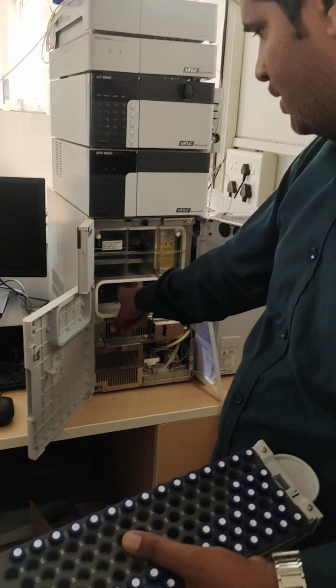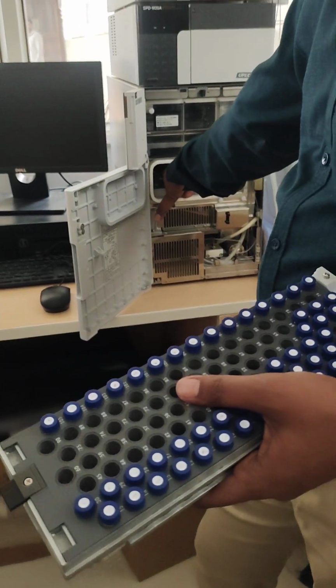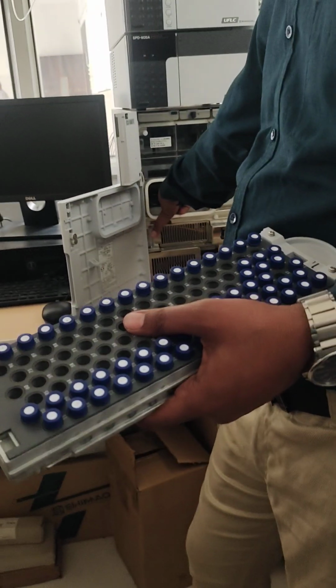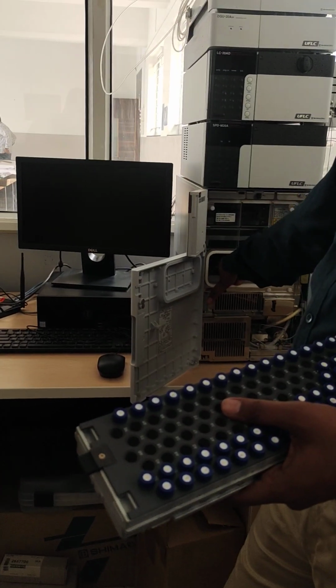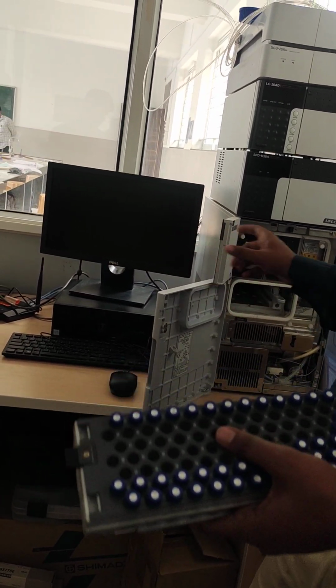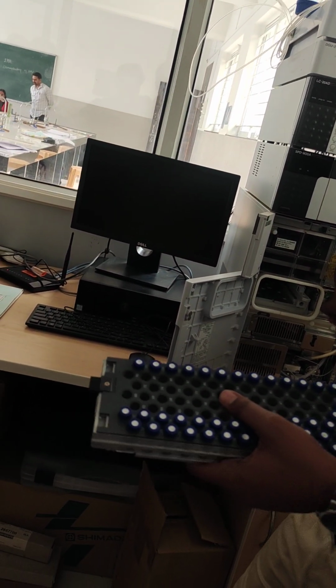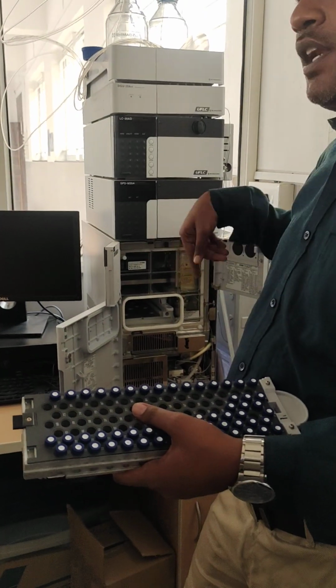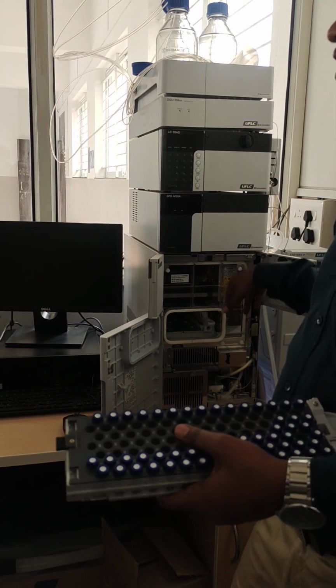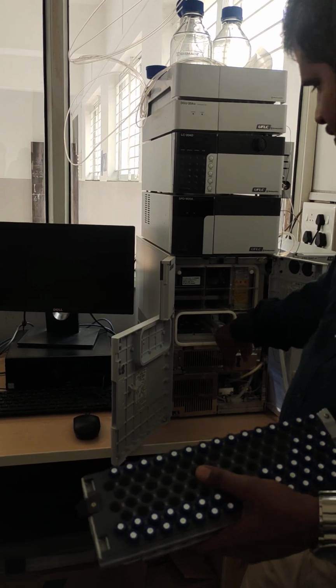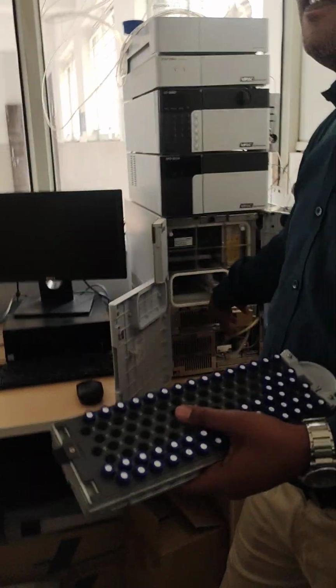There is a port available for the column here at the last, in the column compartment section. There we provide the sample with the help of this injector, and again it will rinse in the next section and come to the original position. Here it is, the original position. I will show you when it is working practically.